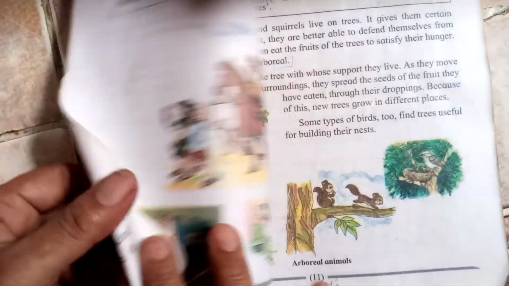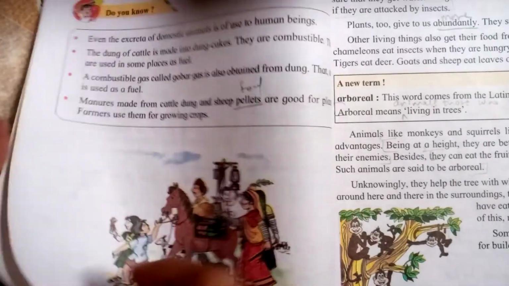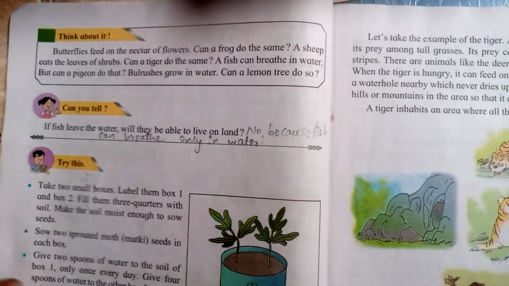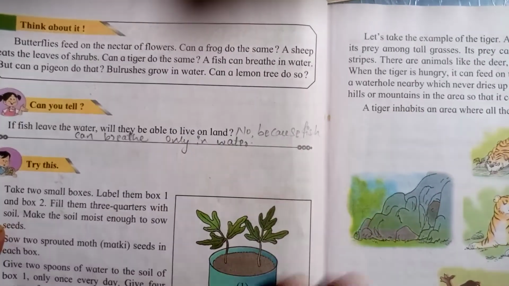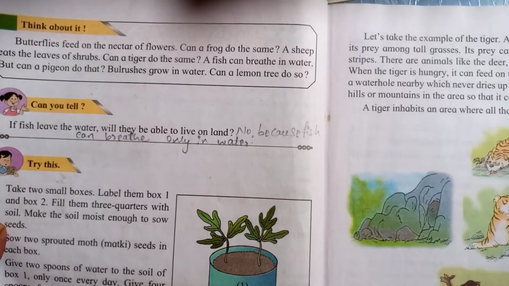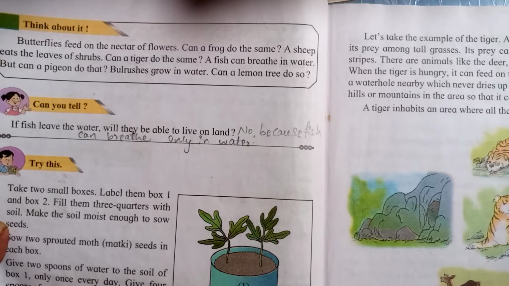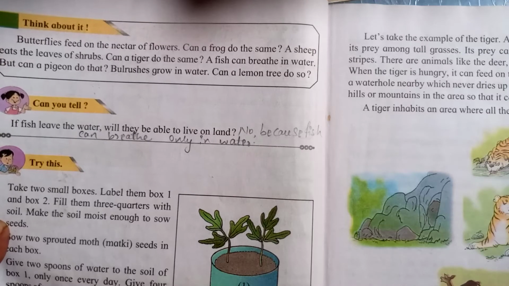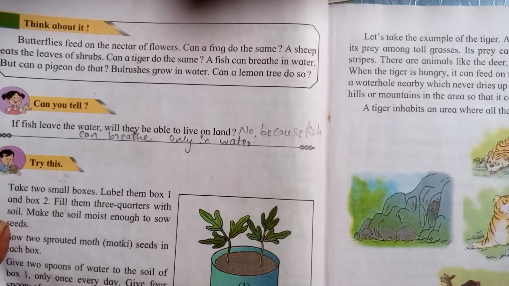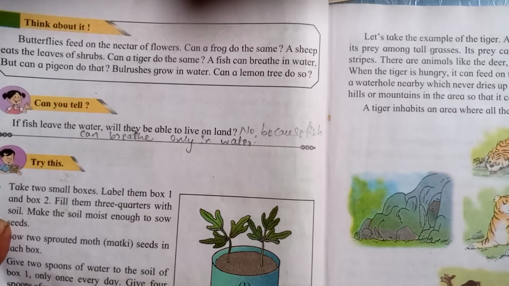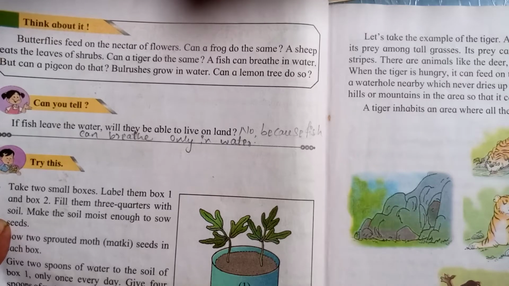Okay, children, now we will move to the next page. Now in your textbook, page number 8. Okay, children, think about it. Butterflies feed on the nectar of flowers. Can a frog do the same? See, the butterfly collects nectar from the flowers. That nectar is food for the butterfly. Does a frog do the same thing? No, children. The frog eats whatever worms are there. Frog food is worms and insects.